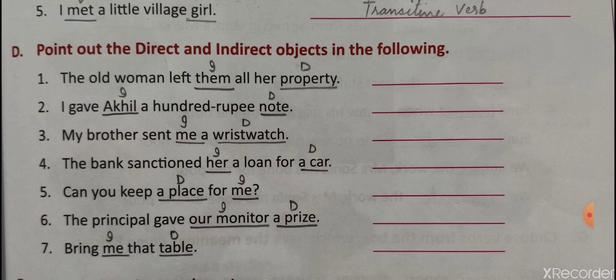I gave Akhil a 100 rupee note. So what is the thing? The 100 rupee note, or the note, and to whom has it to be given? Akhil. So Akhil is the indirect object, and the 100 rupee note, or a note, is the direct object. My brother sent me a wristwatch. So here wristwatch is the direct object and me is the indirect object.